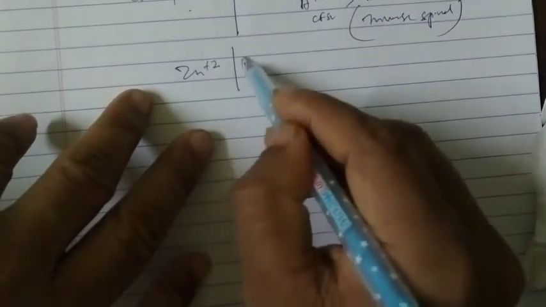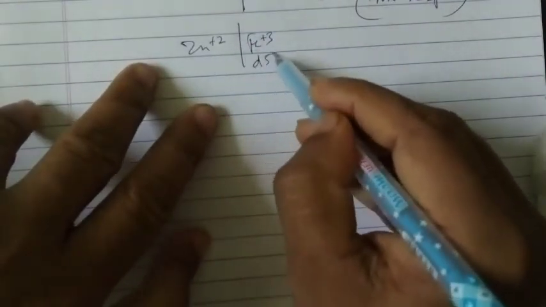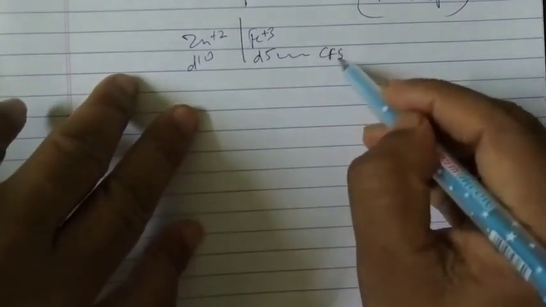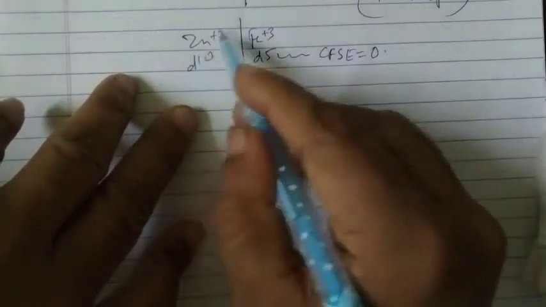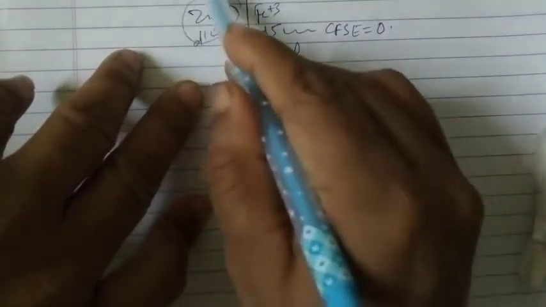Even you can go for zinc +2 and Fe+3. If they give this combination, zinc +2 is a D10 system and Fe+3 is a D5 system. So both will have CFSE equal to 0. Already we have done it. Since the size variable will be there, this will come as a normal spinel, because +2 fits in the tetrahedral void and +3 in the octahedral void. This comes because the size of zinc is very small, we already did it. So normal spinel here.